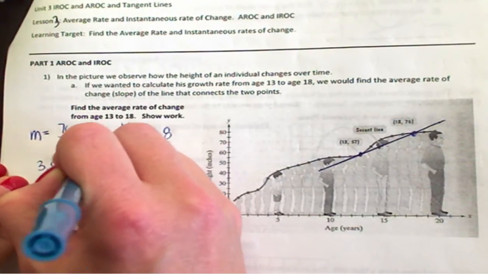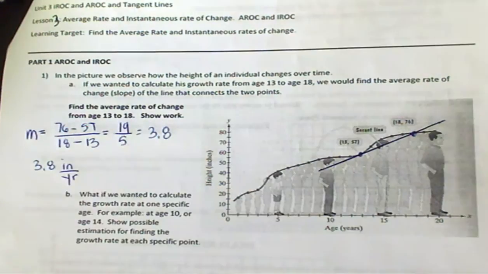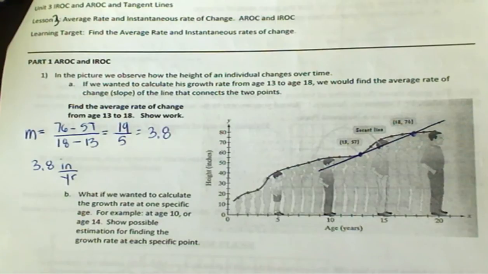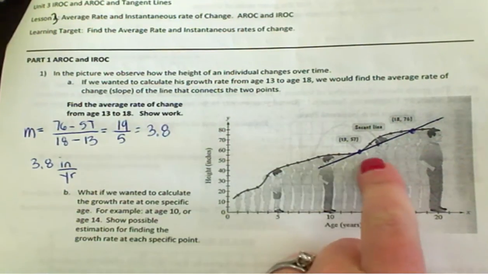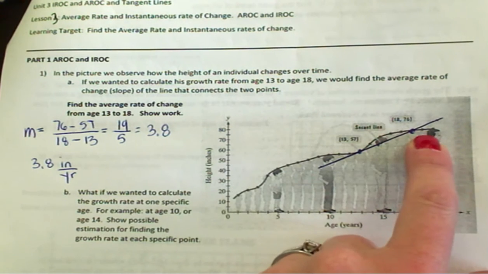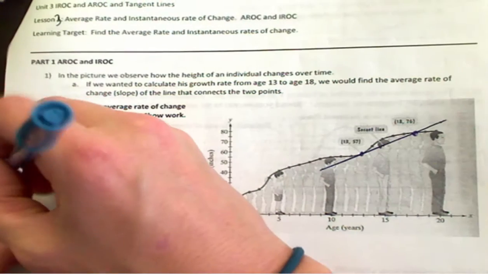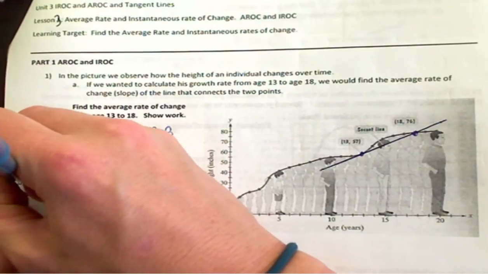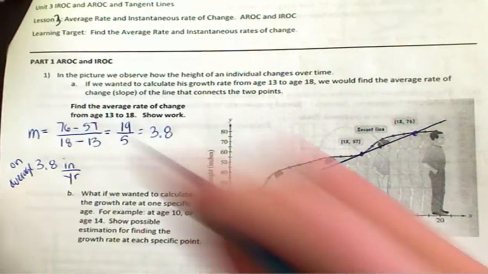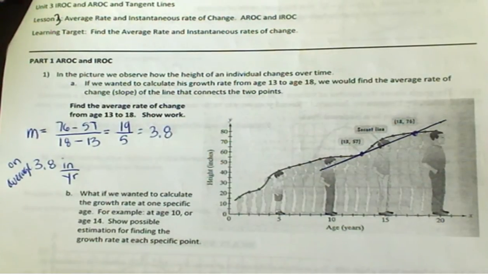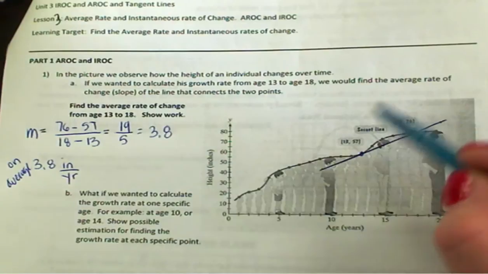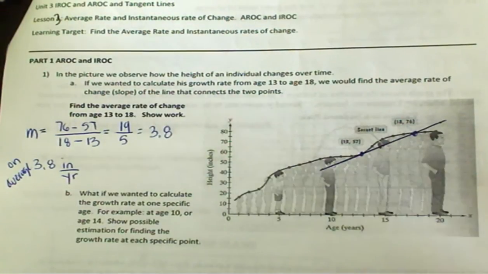3.8 inches per year. Did he actually grow 3.8 inches per year? No. Some years he grew faster than others. But on average, 3.8 inches increase per year. But not exactly 3.8 every year. Sometimes it was more, sometimes it was less.